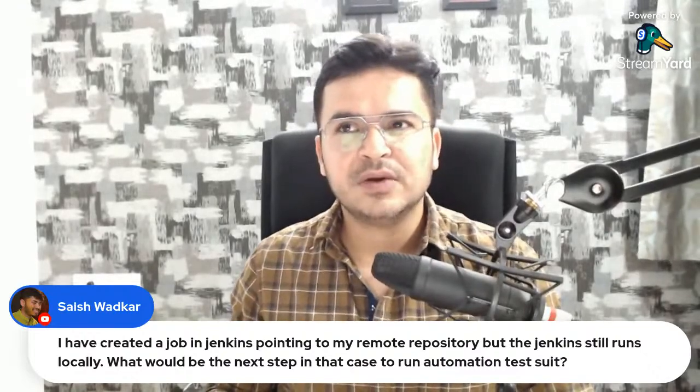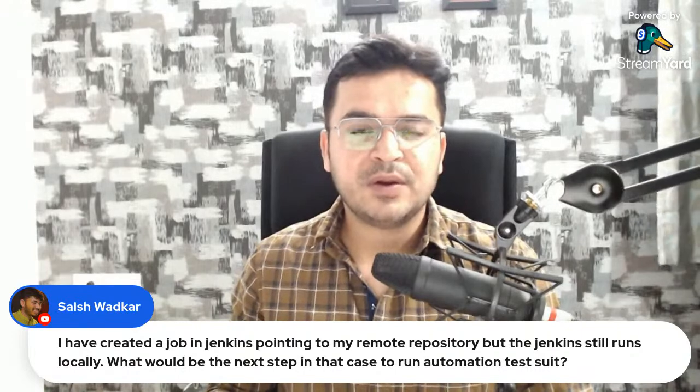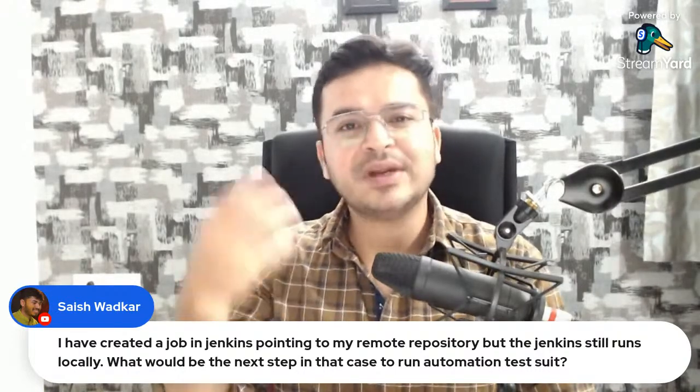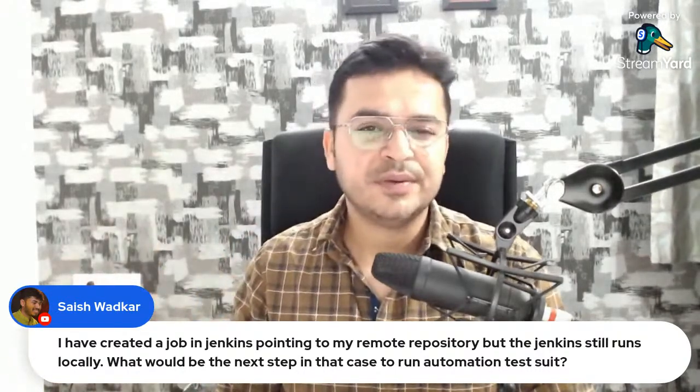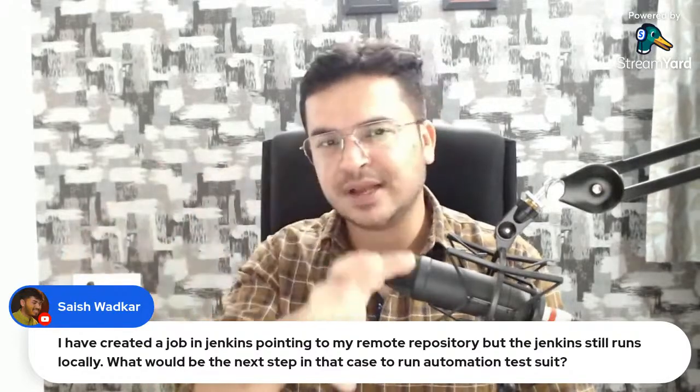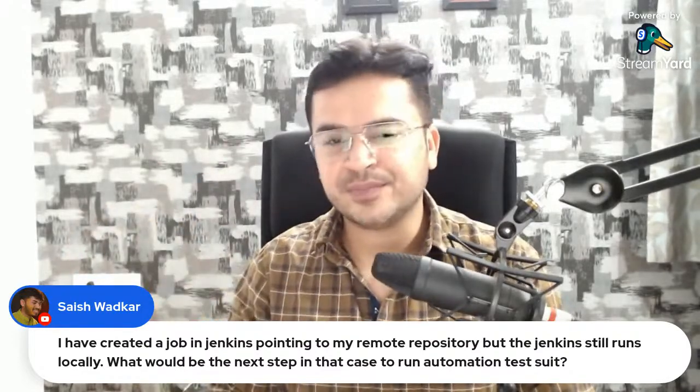Nowadays we have one plugin also where, instantly, based on the request, it will create a container and it will destroy it once it is done. So the node will be connected to the master automatically and it will be destroyed afterwards.